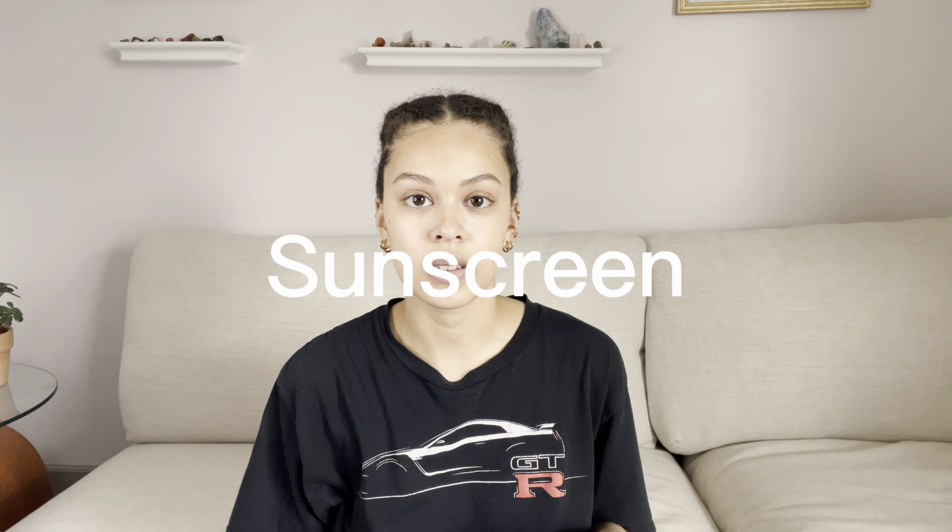So let's get into sunscreen. Sunscreen use is actually the most crucial before the age of 18, and that's because 80% of your entire life's exposure to the sun happens before then. Sunscreen should be the very last step of your skincare routine, and you should wait at least 5 minutes before applying any makeup on top of it.